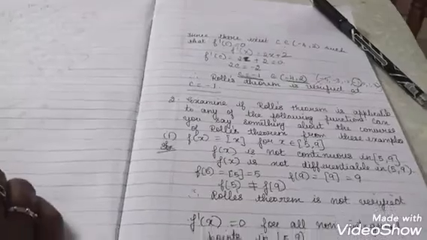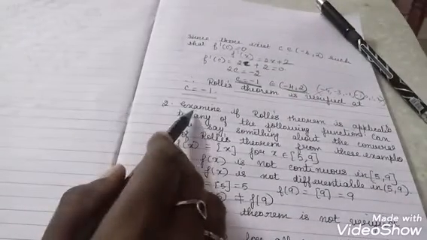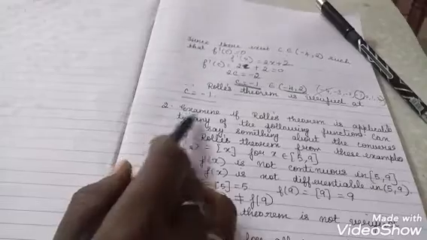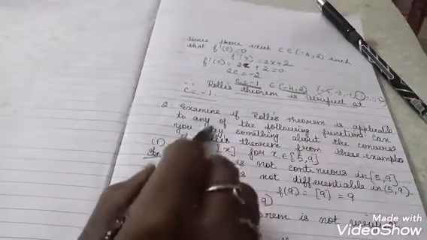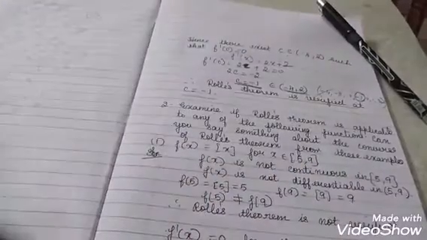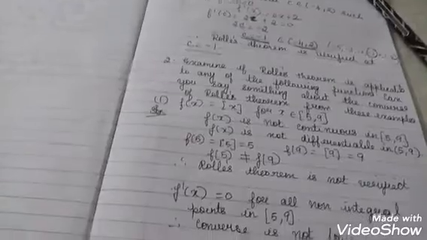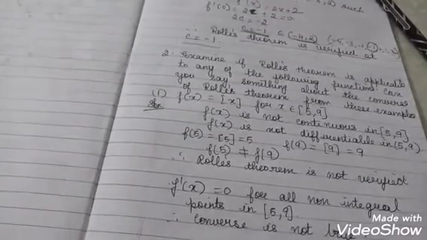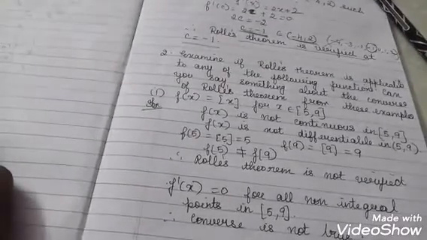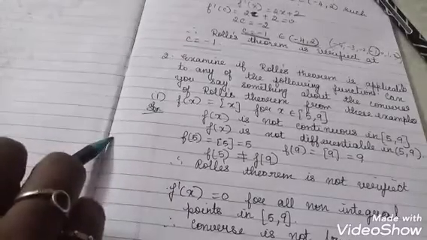Got it? Yes. Now, similarly, you have the second question. So, what is the second question? Examine if Rolle's theorem is applicable to any of the following functions. Can you say something about the converse of Rolle's theorem from these examples? That is what is given here. So, I'll have to examine if Rolle's theorem is applicable in this case. So, we'll see first of all if Rolle's theorem is applicable here. So what is Rolle's theorem? First of all, it must be continuous. The next one is what?